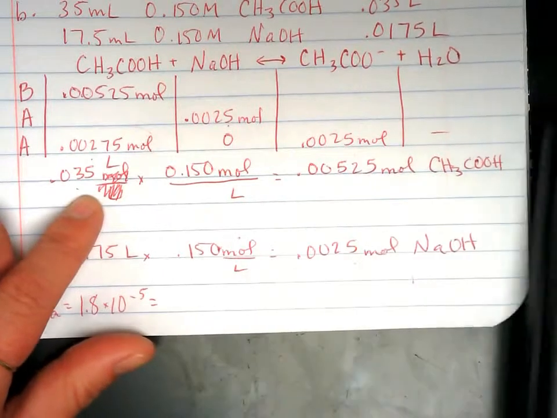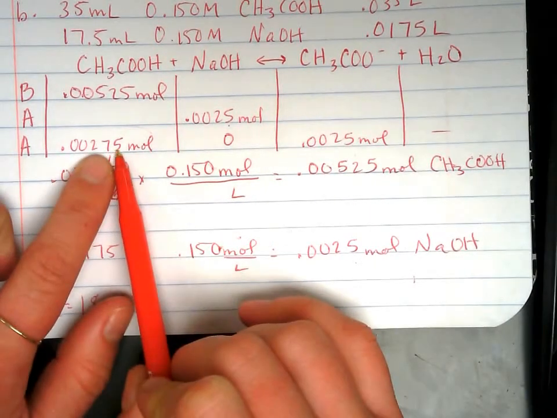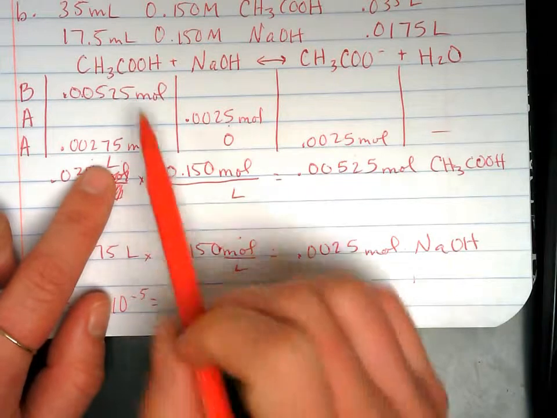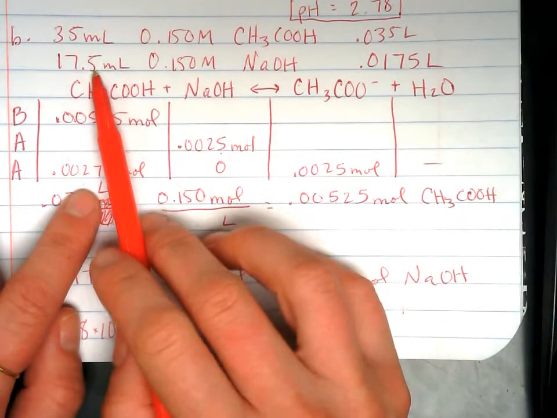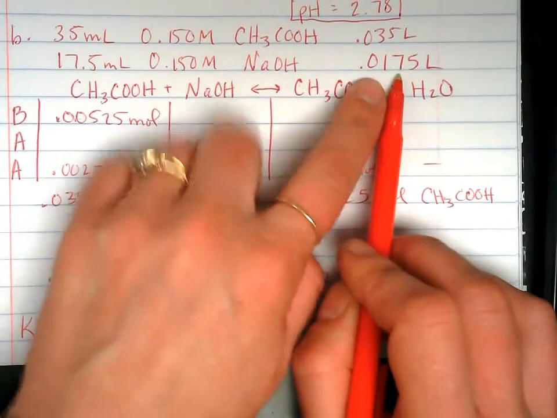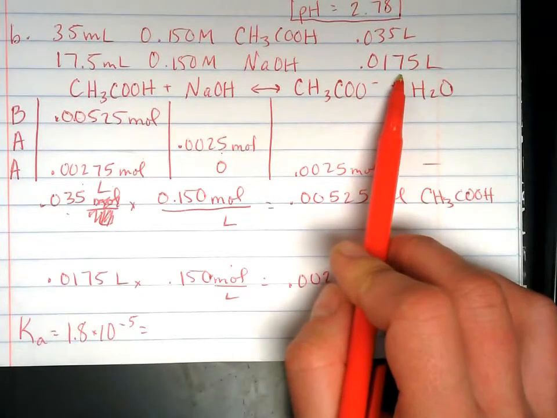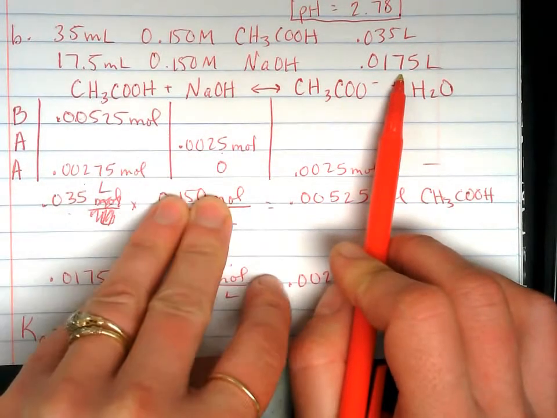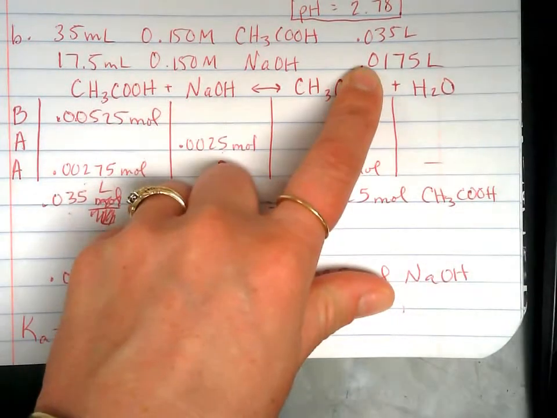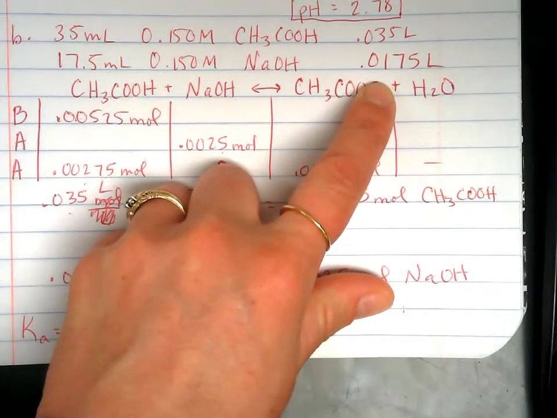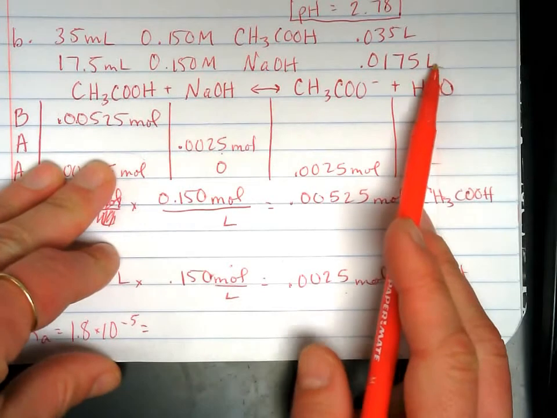So when we plug it into our ice table, we can just convert this into moles per liter. And so I know here I have 35 milliliters plus 17.5 milliliters. So I'm just going to add both of these up, and that gives me 0.035 plus 0.0175, and that gives me 0.0525 liters.